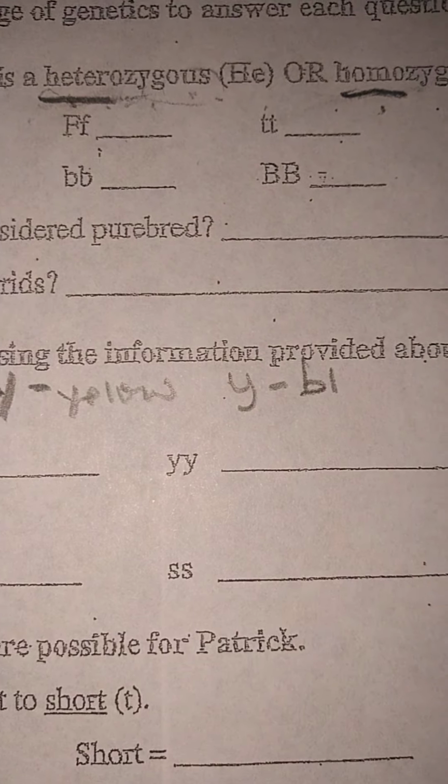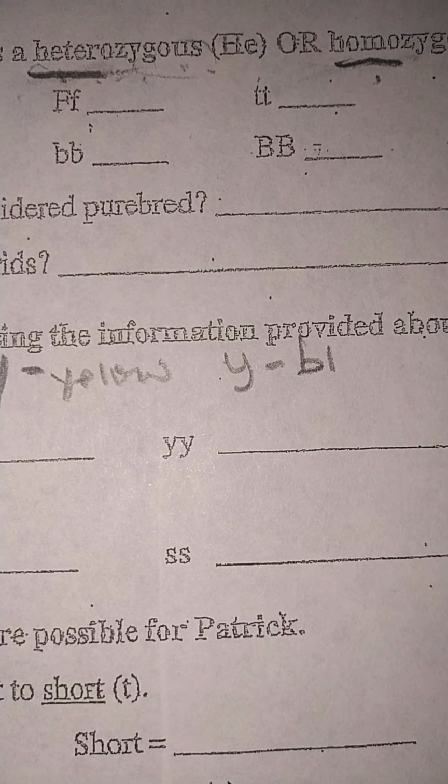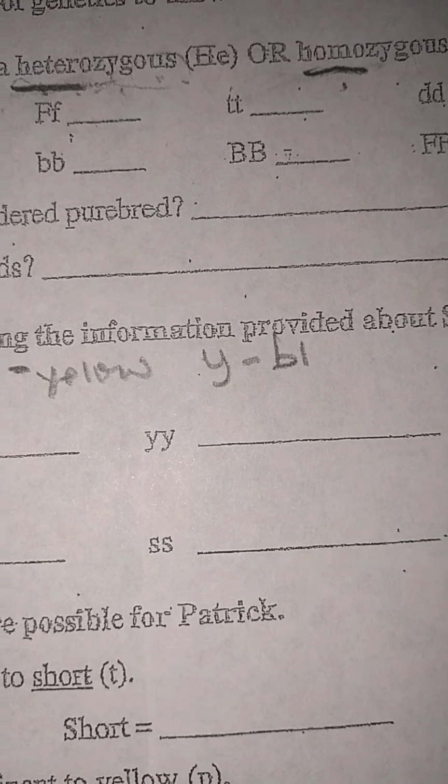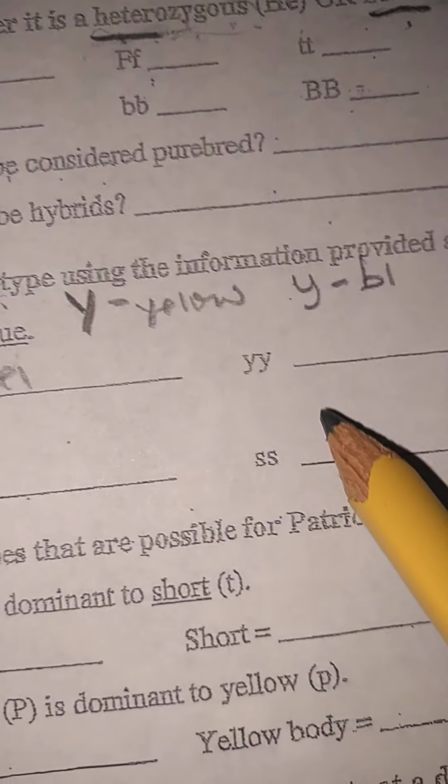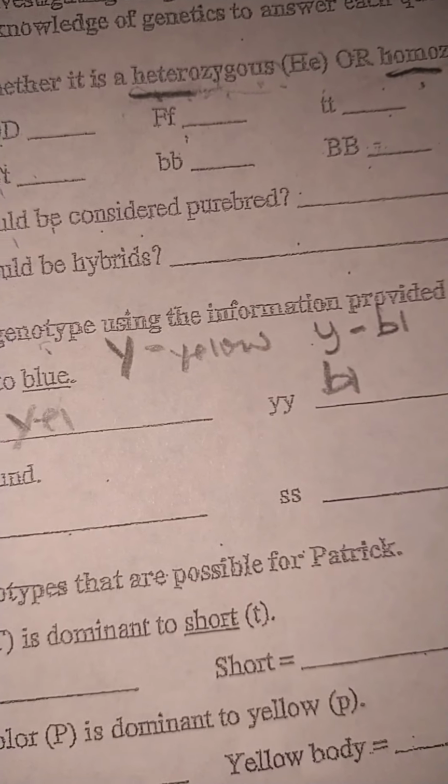Okay. Then we have little y, little y. Well, there's not a dominant allele there. That's homozygous recessive. So it cannot show that dominant trait. It's going to show the recessive trait. So that would be blue.